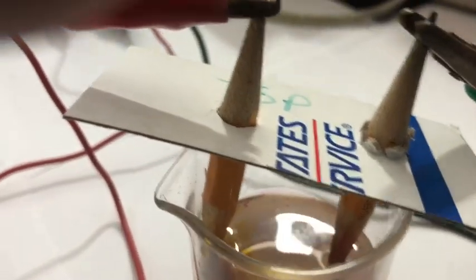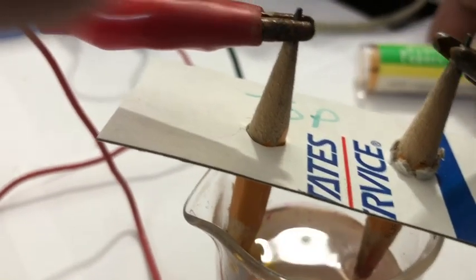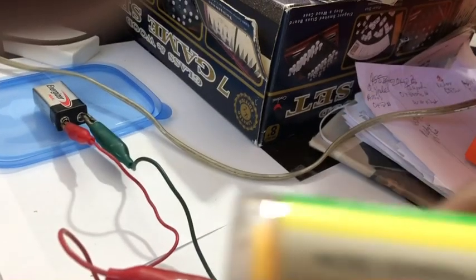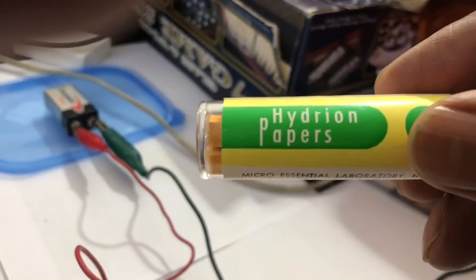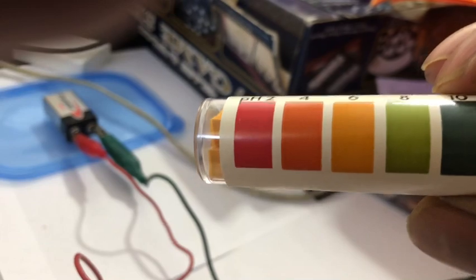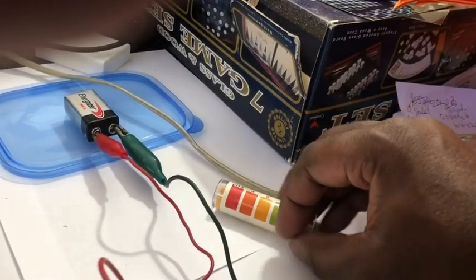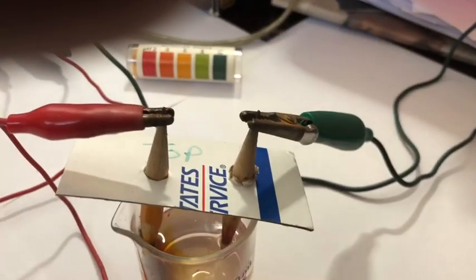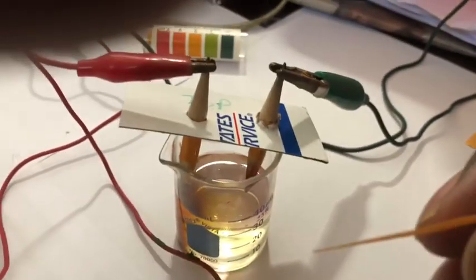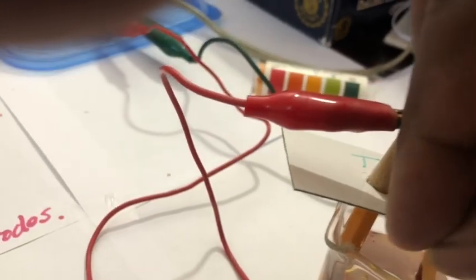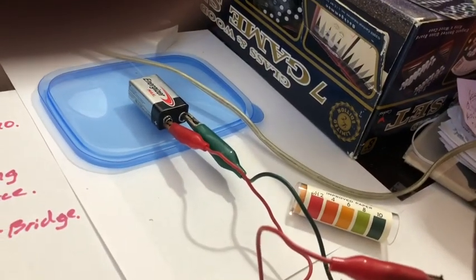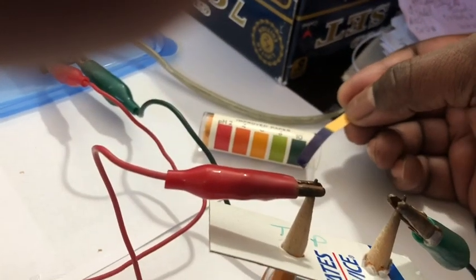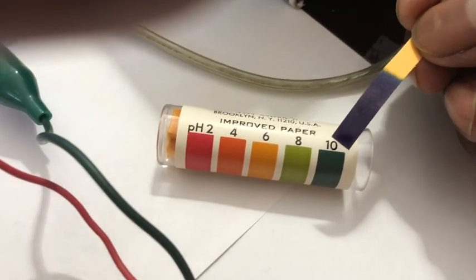I have some pH hydron paper right here. Can you see this? pH hydron paper with these different pH values on it. So let me put it right here. Now what I'm going to do is take a piece and poke it inside the solution. All right, put it to that electrode right there, dip it in. See that? Bam. Let me see what pH that is. See that right there? That says pH 10.